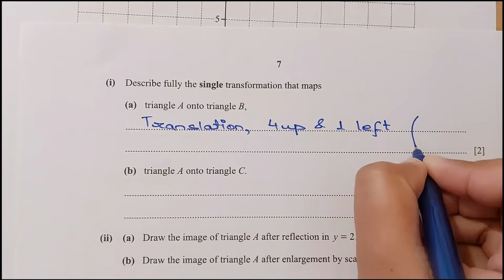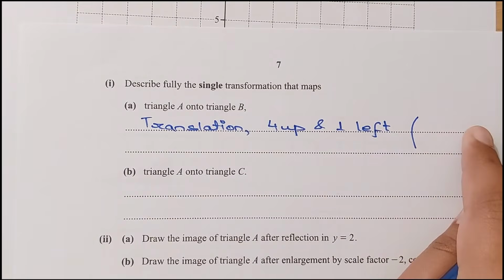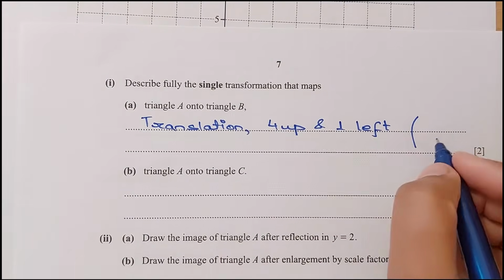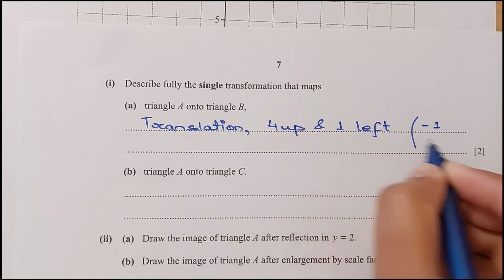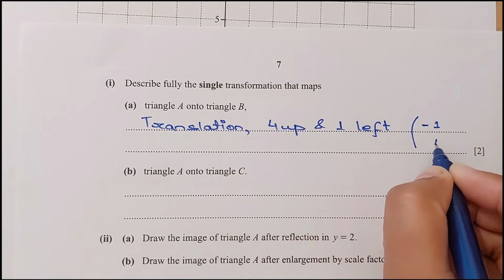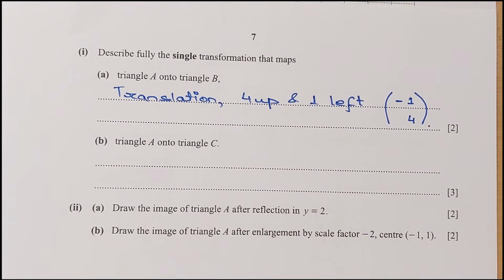So for the first, the horizontal translation is -1 because it is left, and the vertical translation is 4 because it is up. So this is a vector. Now for part B, triangle A onto triangle C.